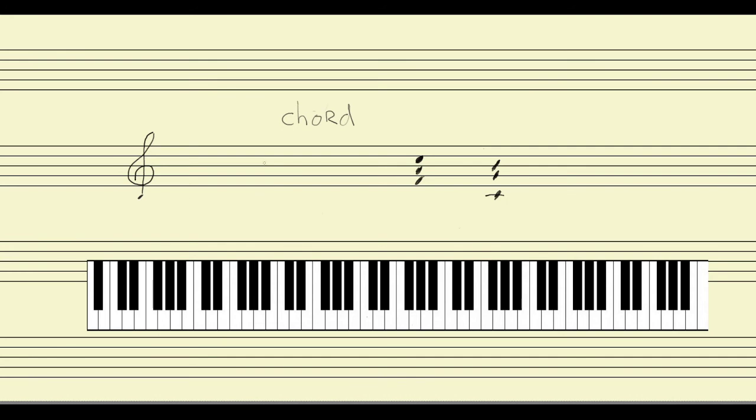Let me create a chord that has 4 notes. Let me start again on F. In fact, I'm going to use 3 of the notes that we used before. F, A, C. But now I'm going to add an E to that. F, A, C, E. There's a 4-note chord.